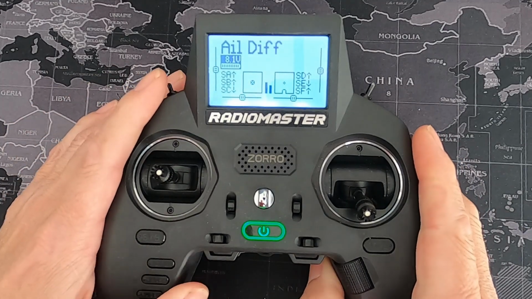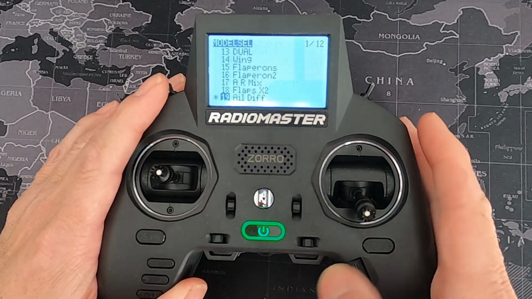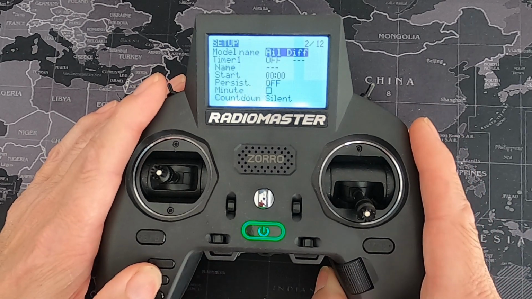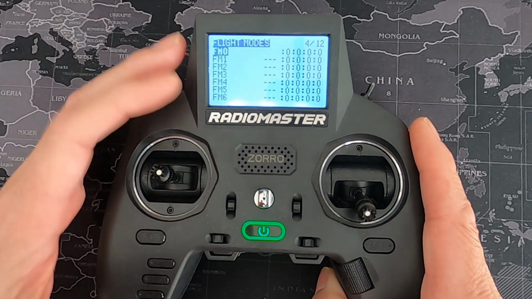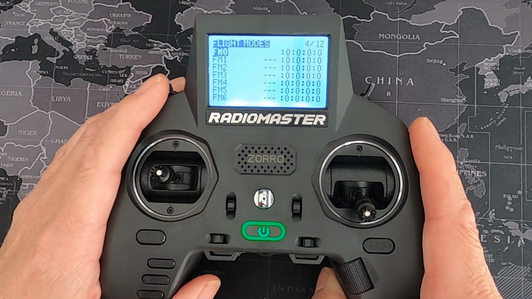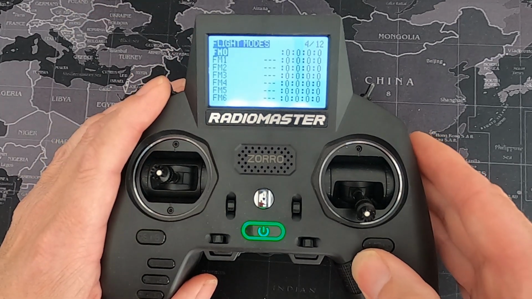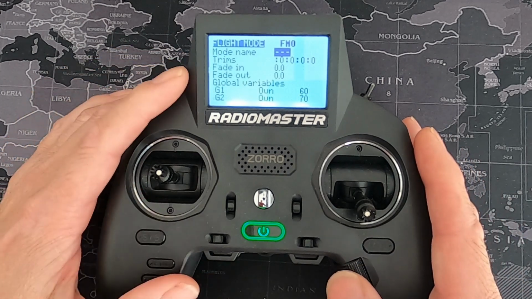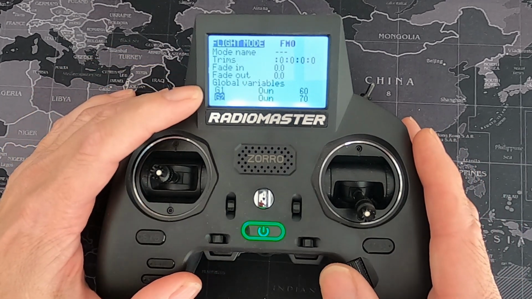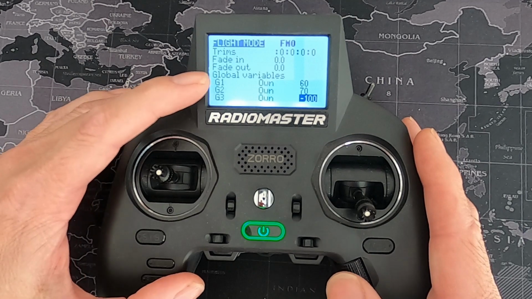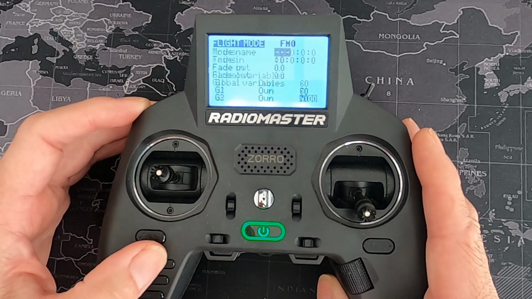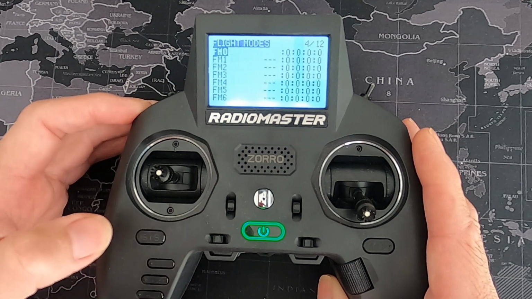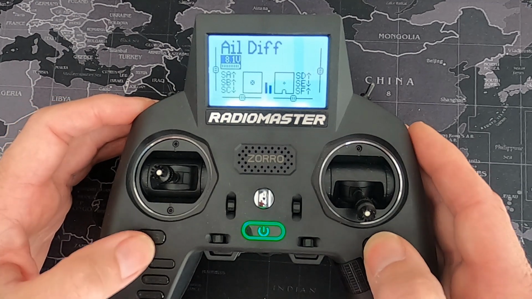Okay, now let's take a look at the settings on the radio. We're going to hit the model key. And we're going to go across until we get to the flight modes. And you can see, obviously it looks different on our radio than it does in EdgeTX Companion. So we're going to edit our first line, flight mode 0. And you can see we've got the global variables there. We've got global variable 1, 2, and 3, 60, 70, and minus 100. So now we're going to come out of there.